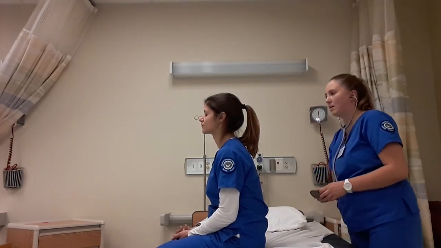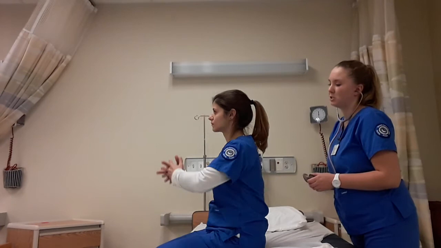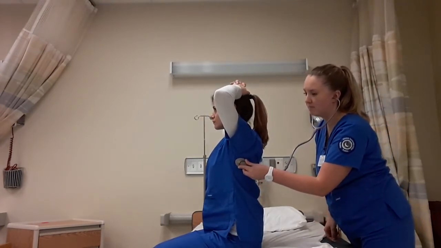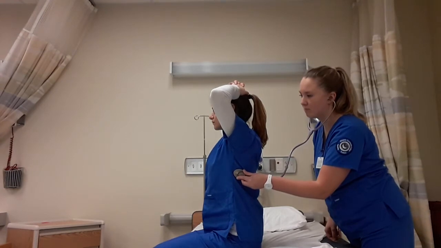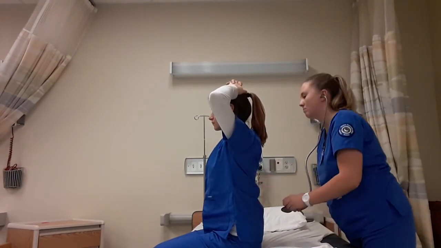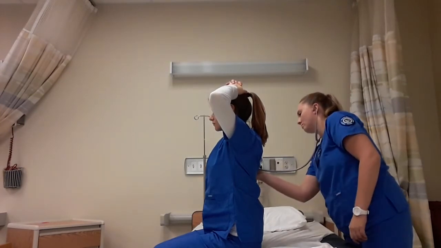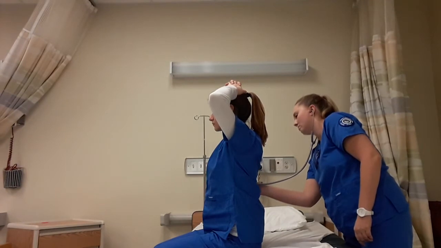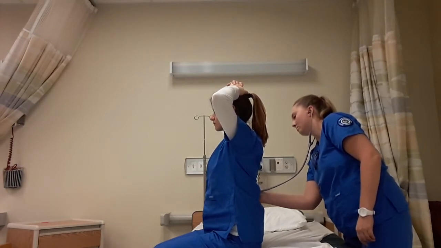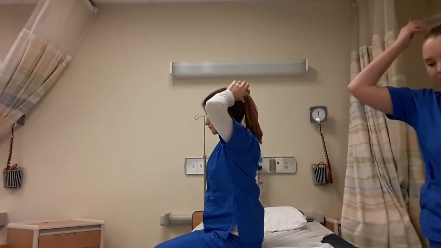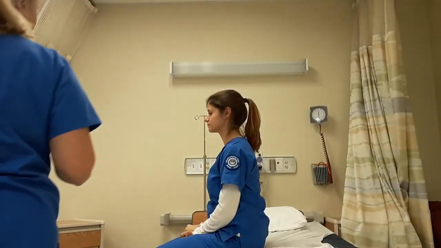Lung sounds are clear. I'm going to ask you to interlace your fingers and put your hands on your head, checking your lateral lung sounds. Deep breath. Okay, lateral lung sounds are clear. Moving on to the front of the chest.